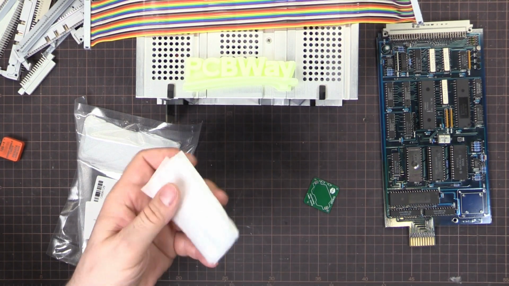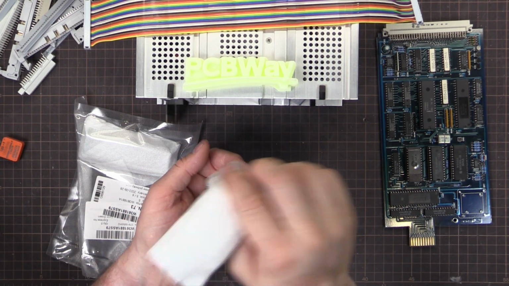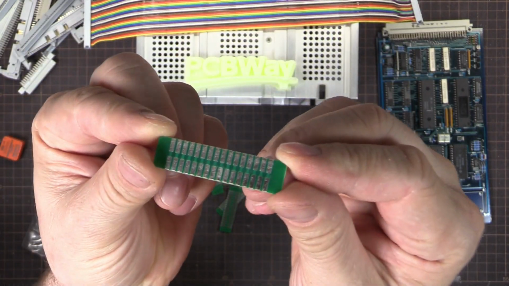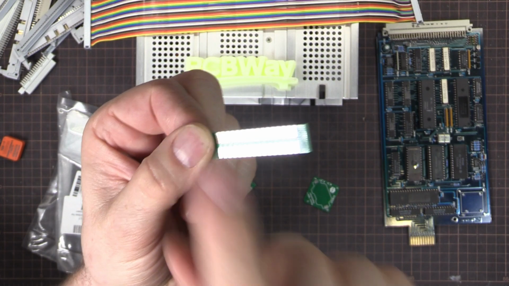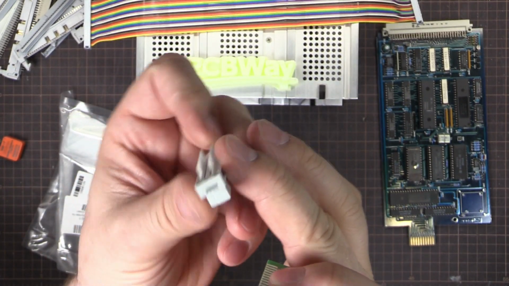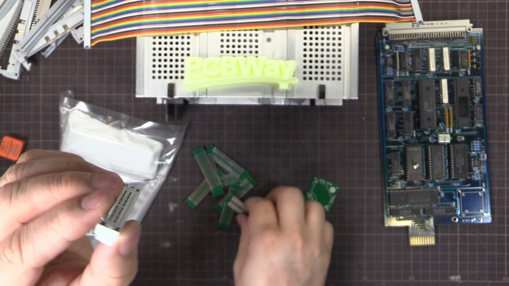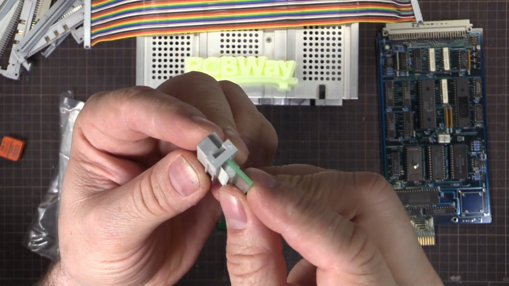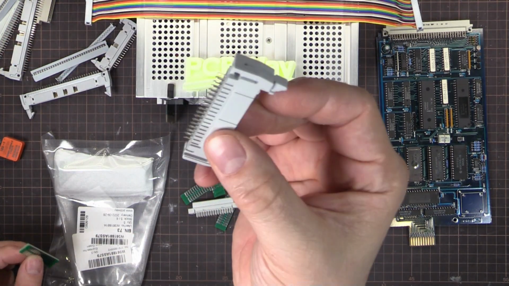These are our adapters. These are basic PCBs, the most basic you can get. They're just straight through. So the idea is I'll bend these pins inwards like that, and that will sit in between and solder them down. And then on the other side I'll get that one and do the same.